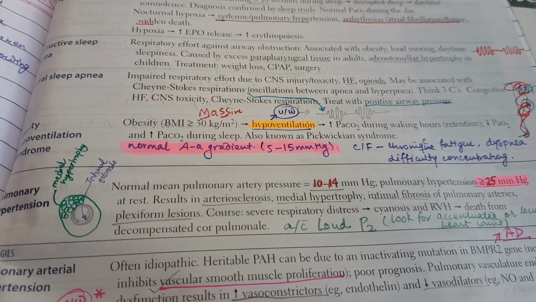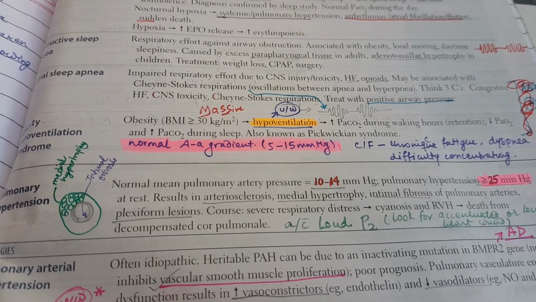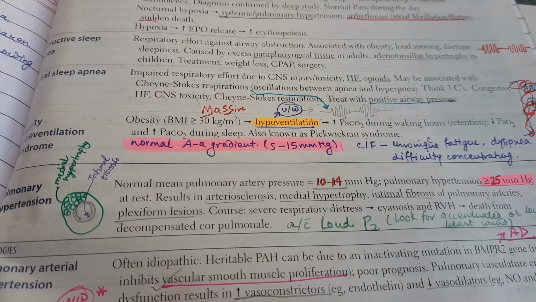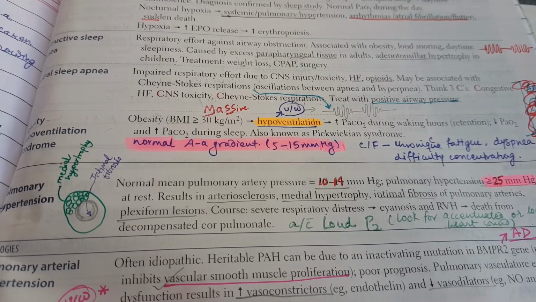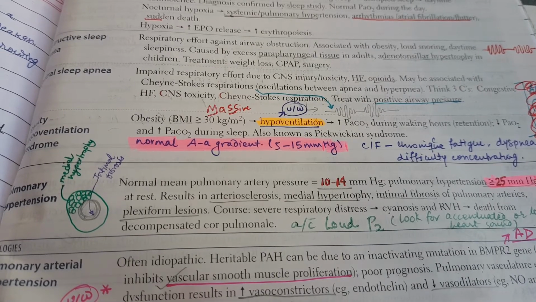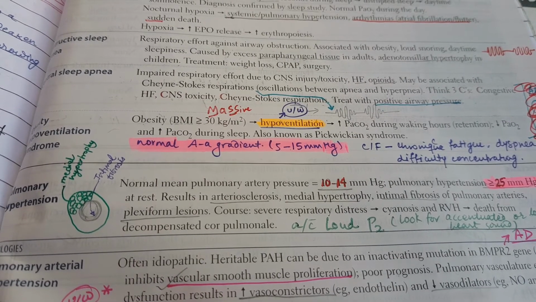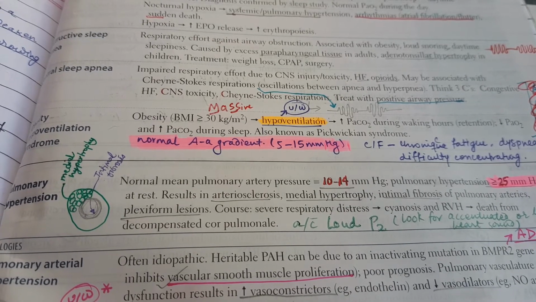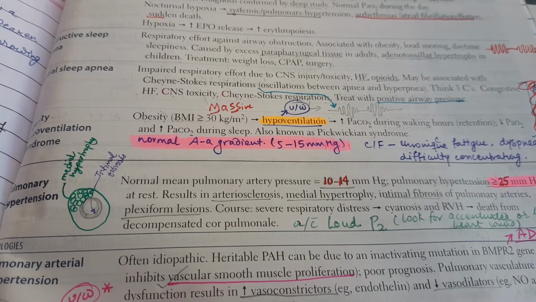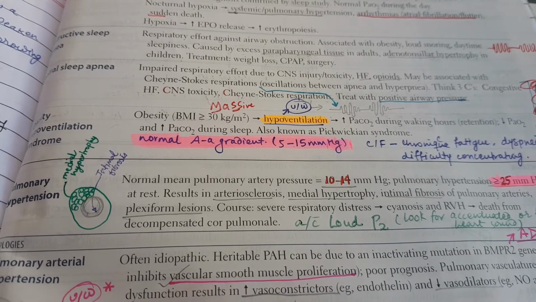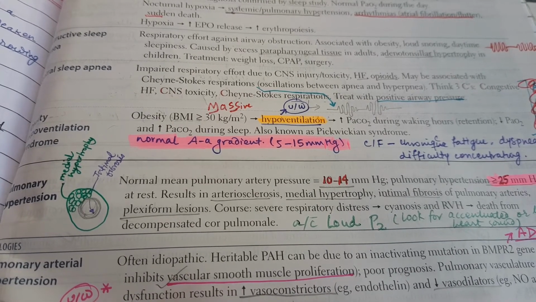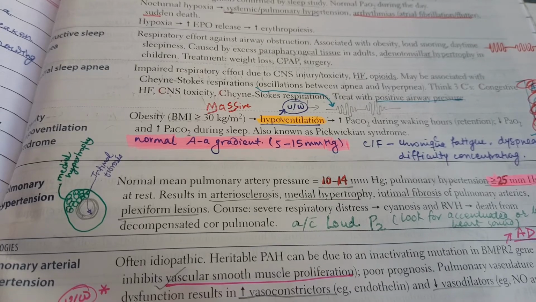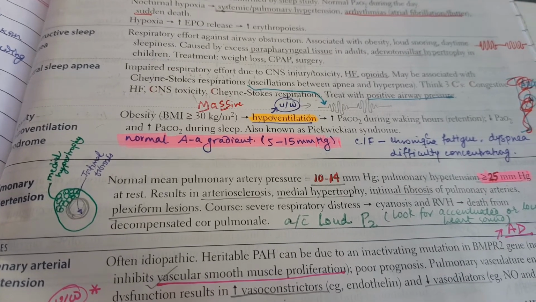So it is unique in obesity hypoventilation syndrome because it is a widespread manifestation with time. It is also in the day, it is also in the night. Basically there will be an increase in PaCO2 by carbon dioxide retention and a decrease in PaO2 because of poor oxygenation. Also known as Pickwickian syndrome, but there is a normal A-a gradient, that is 5 to 15 mmHg.